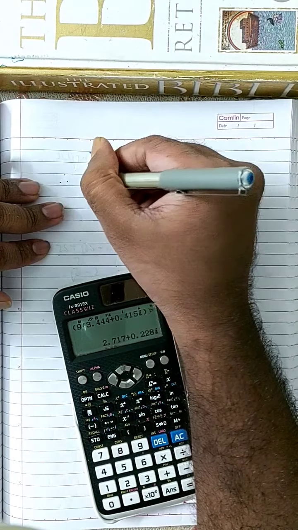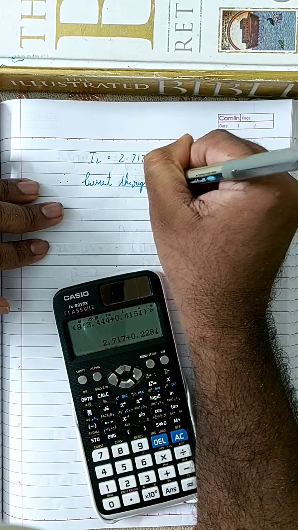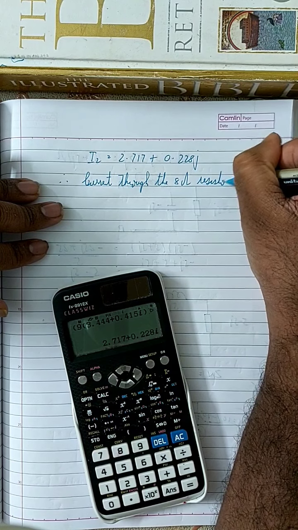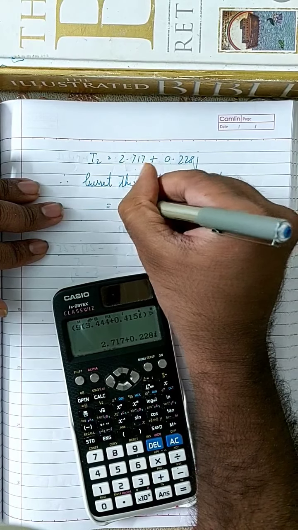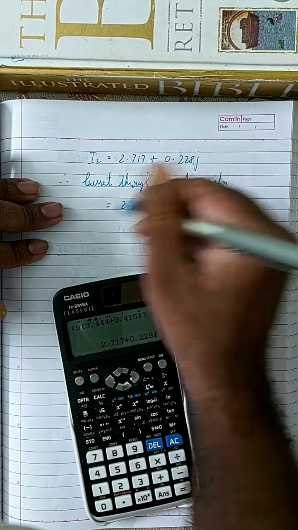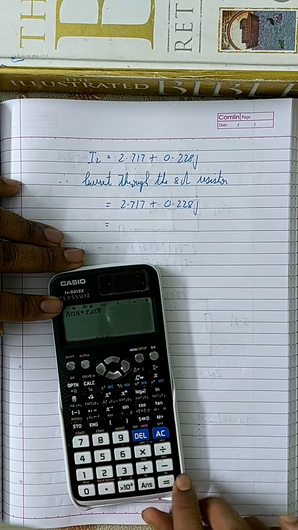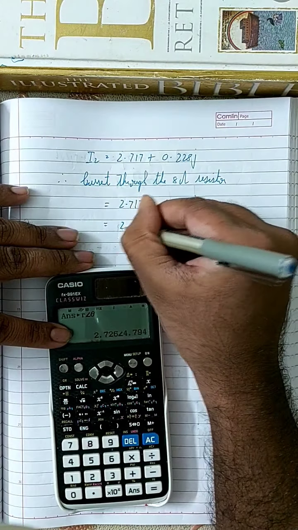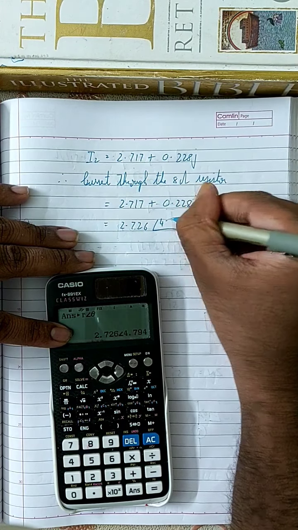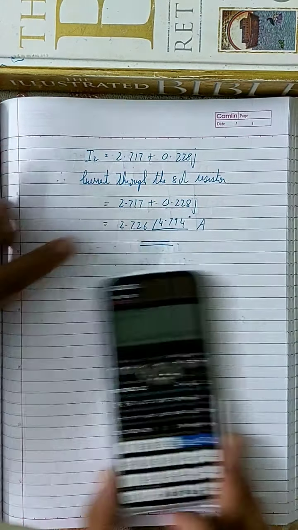Therefore the current through the 8 ohm resistor is equal to 2.717 plus 0.228j, or convert to polar form. So this is also called 2.726 angle 4.794 degree amperes. This is the value of the current. Okay.